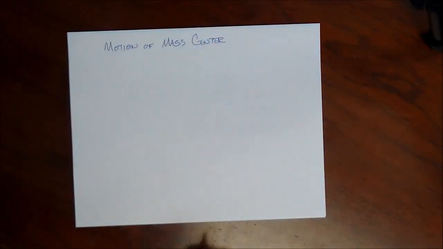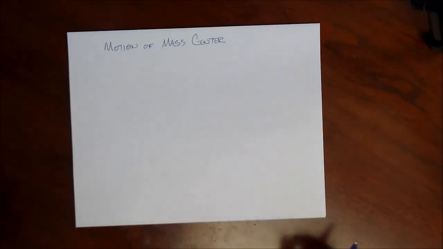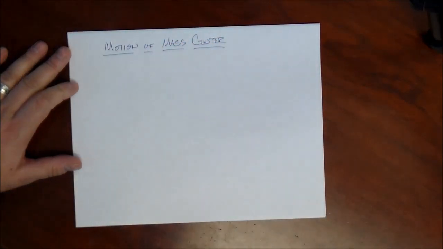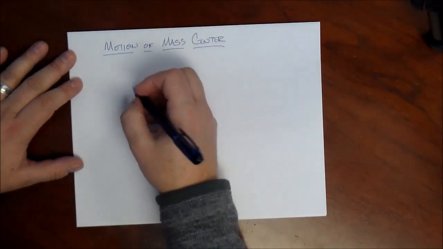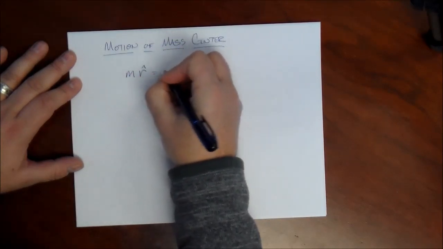Now we can write Newton's second law for a system of particles in another form, and that is with respect to the system of particles' mass center. Okay? And so we can define this mass center with the following equation.